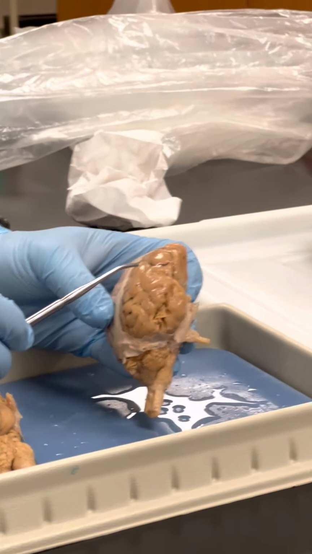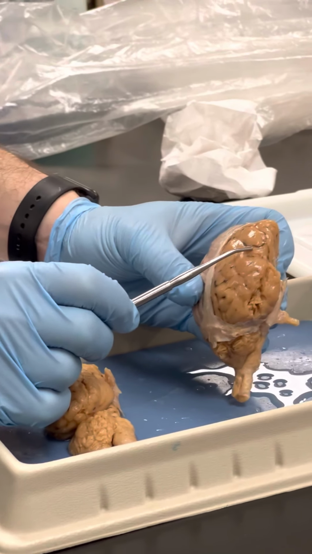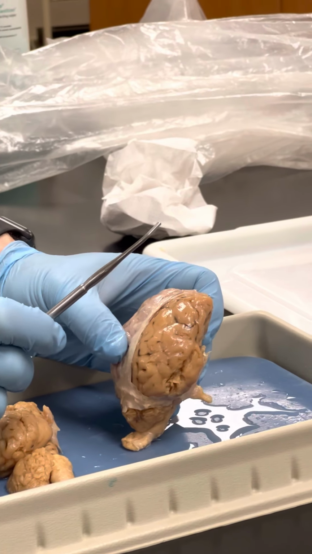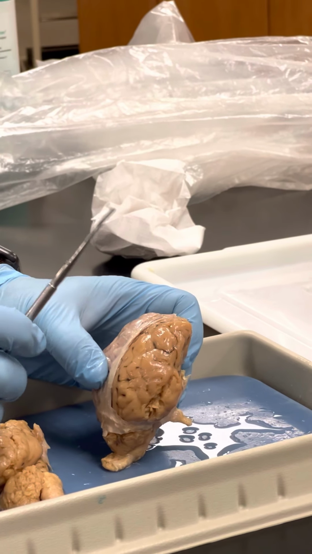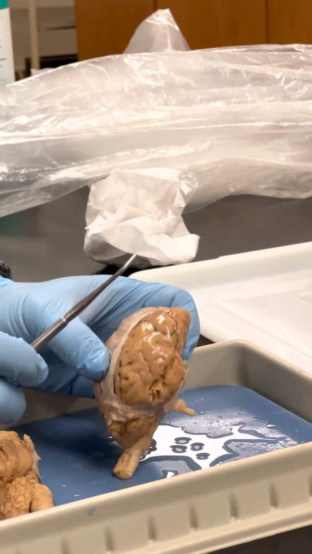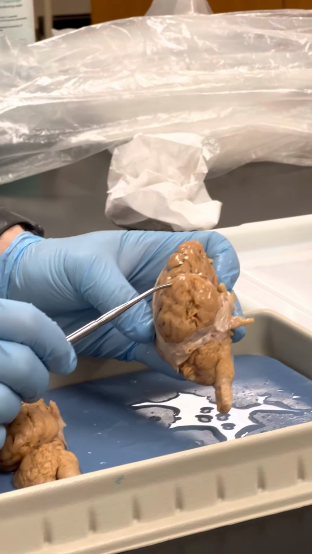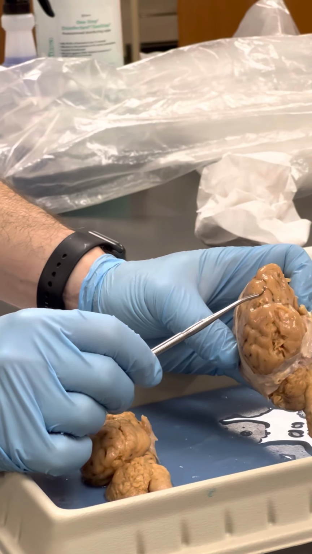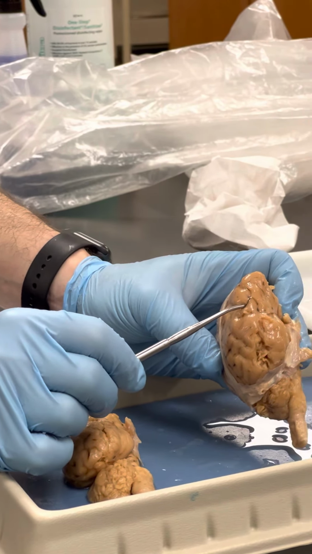First thing I want you to know is that the hills are called gyri. The word is actually gyrus, G-Y-R-U-S. One gyrus or many gyri. So the gyrus is like the hill, and on either side of each gyrus, there's a valley.